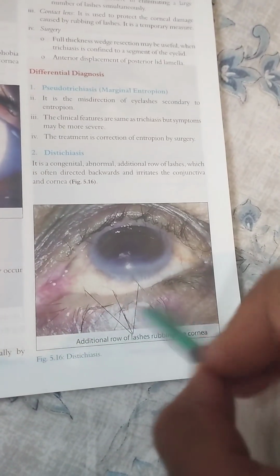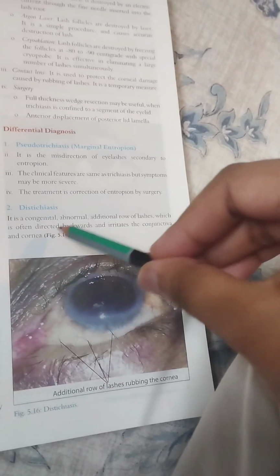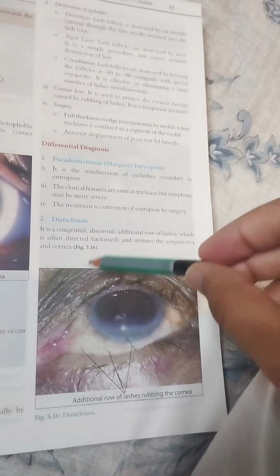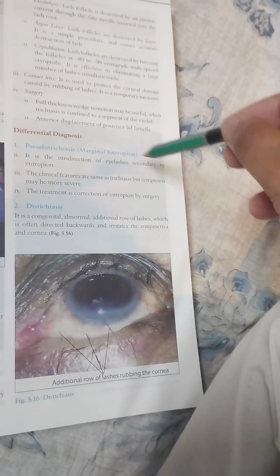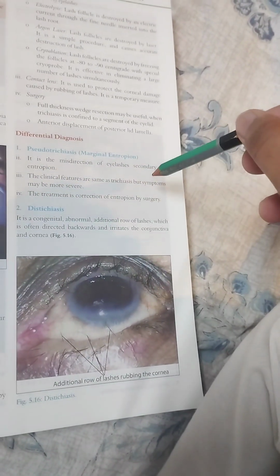So here you can see distichiasis, where an additional row of lashes is often directed backwards and it irritates the conjunctiva and the cornea. Okay, and there's also something called pseudotrichiasis or marginal entropion. It is a misdirection of eyelashes secondary to the entropion. The clinical features are the same as trichiasis, but symptoms are more severe. Treatment is correction of entropion by surgery.